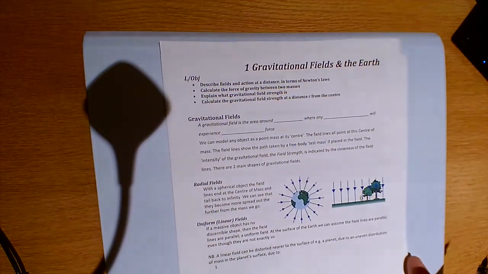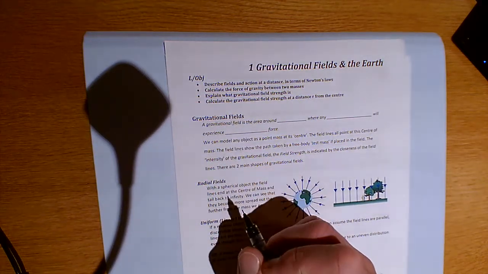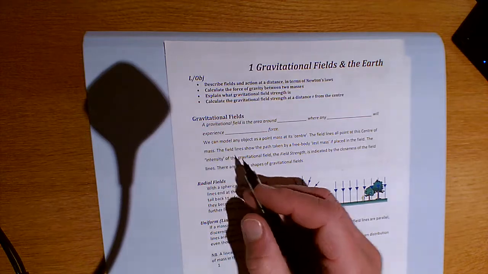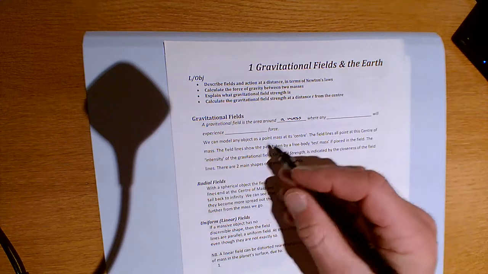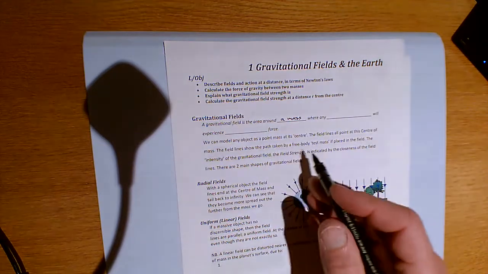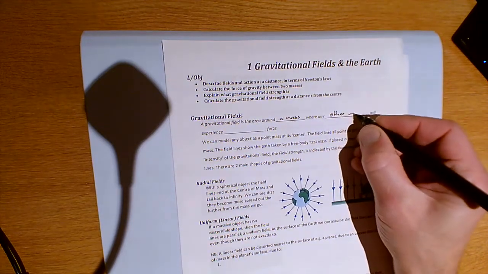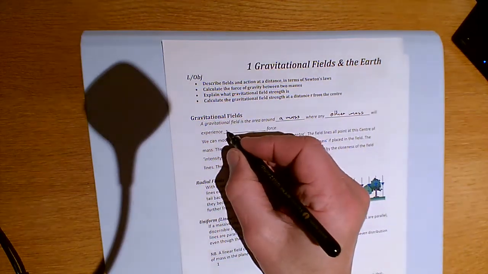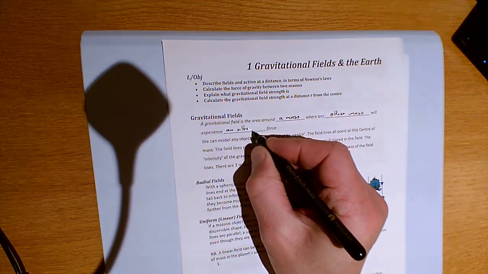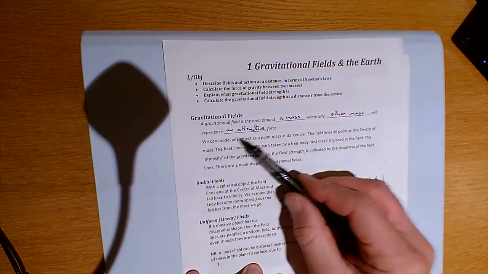So, first bit. We know roughly what gravity is, but this idea of a field. So these are forces produced without things touching. So a field is an area around, in this case, a mass. Okay, so any mass that you've got, it produces something that we call a field, where any other mass, okay, has to be the same kind of property, any other mass will experience an attractive force. Okay, so fields are where things attract.